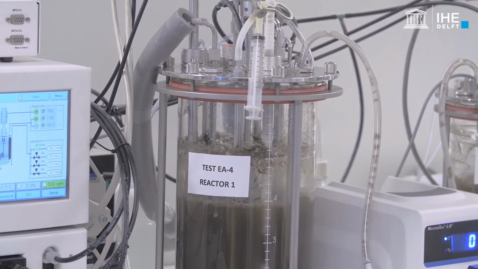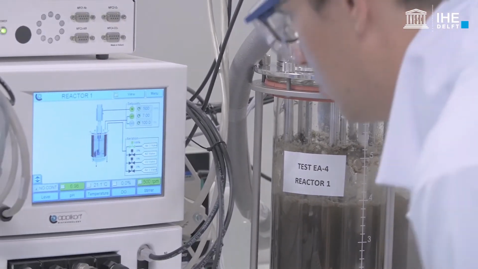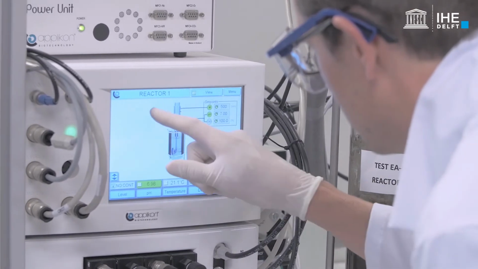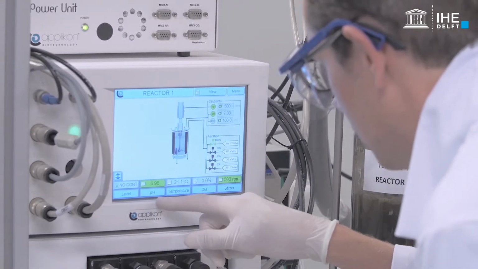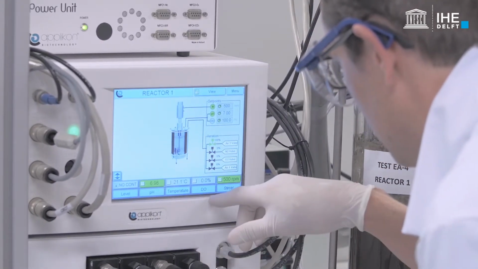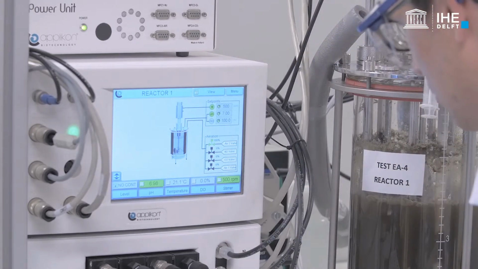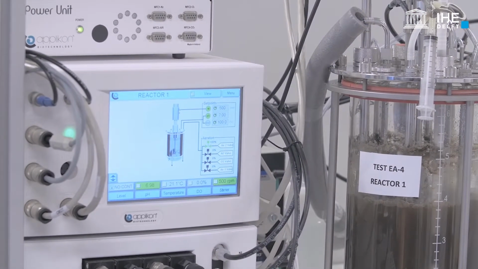Keep adequate track of the execution and simultaneous sampling of both reactors. Verify and confirm that the operating parameters are stable.